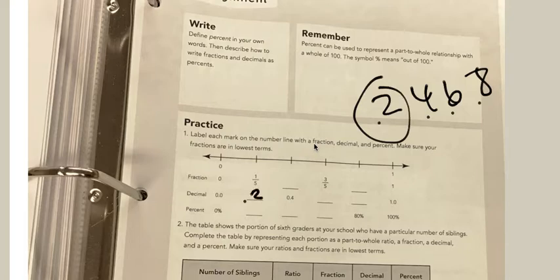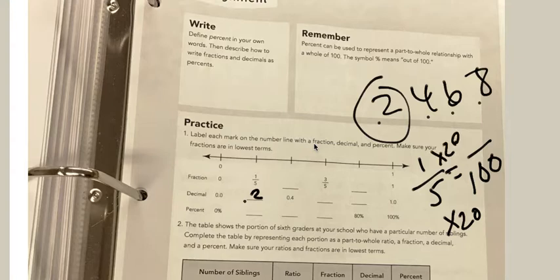But you could have also changed the 1/5 to be equivalent to 10 or 100. 5 goes into 100 20 times. You do the same thing to the top, so you get 20 over 100, or 0.2 or 0.20. If I change it to a percent, it needs to be the one that's over 100. So it would be 20%.